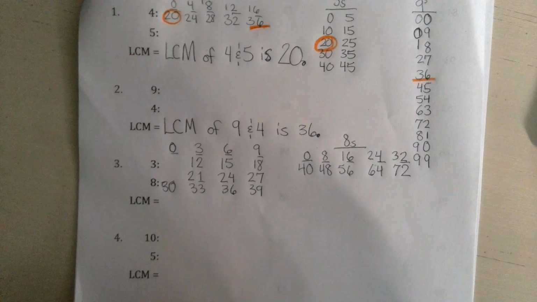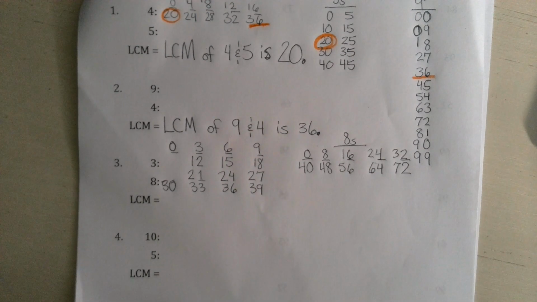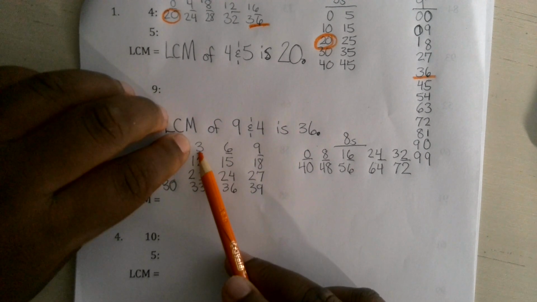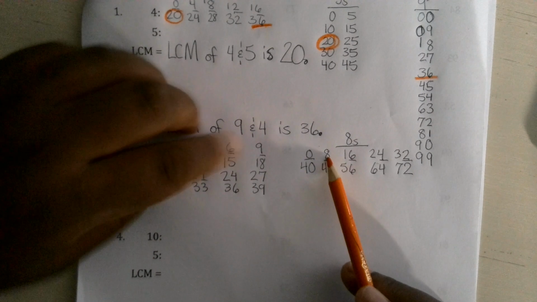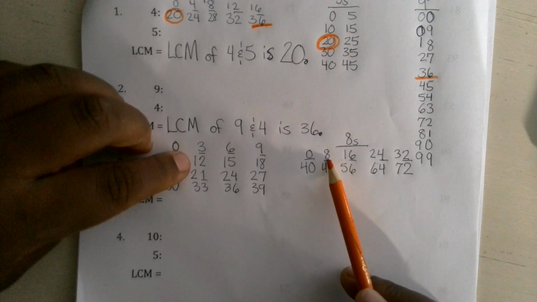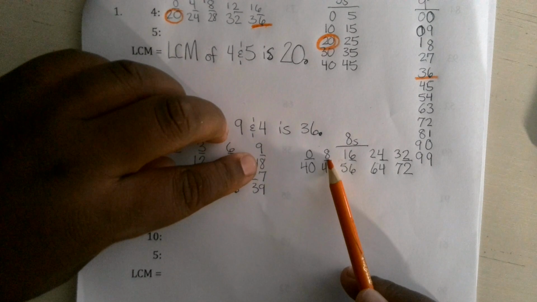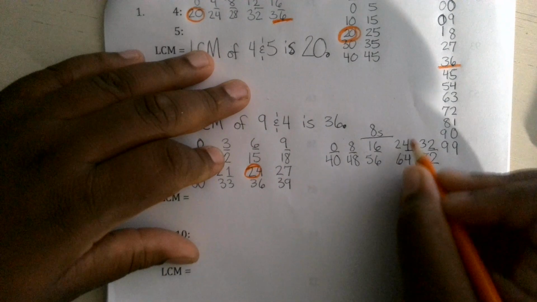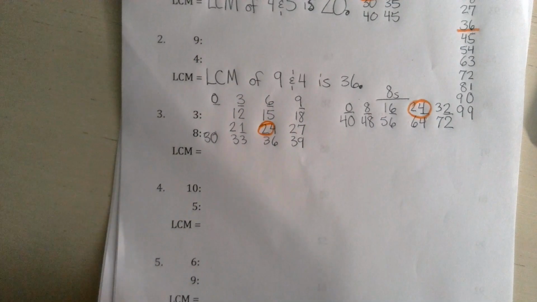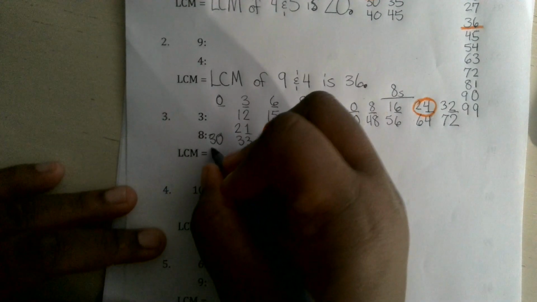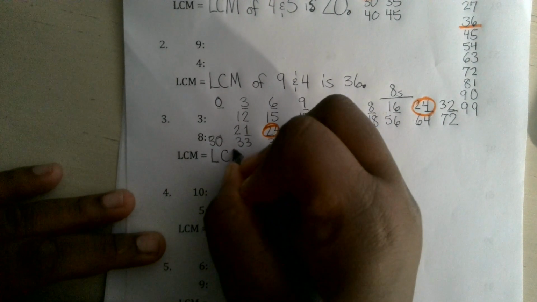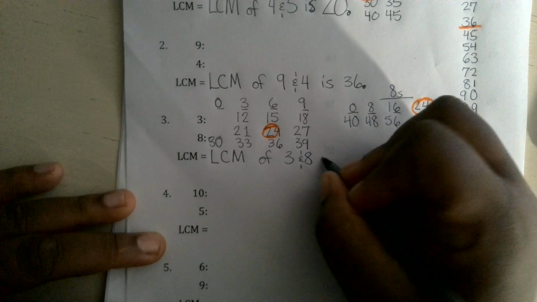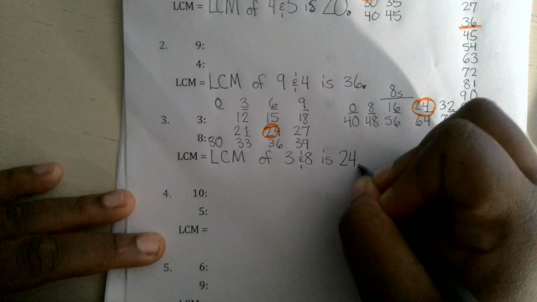So what is the first number that is in the 3's multiples map and the 8's multiples map, aside from 0? 0 does not count. 3, 6, 9, nope. 12, 15, 18, no. 21, 24. The least common multiple of 3 and 8 is 24. So I'm going to write that: the least common multiple of 3 and 8 is 24.